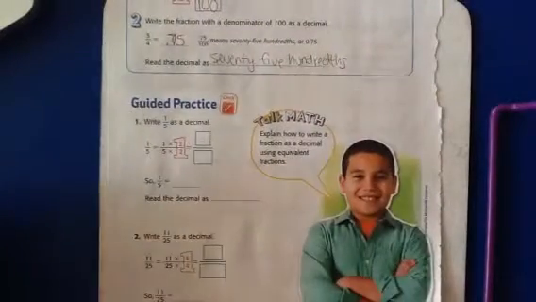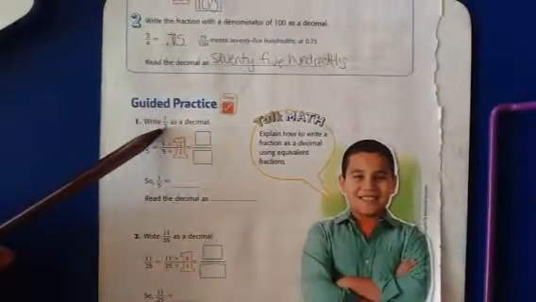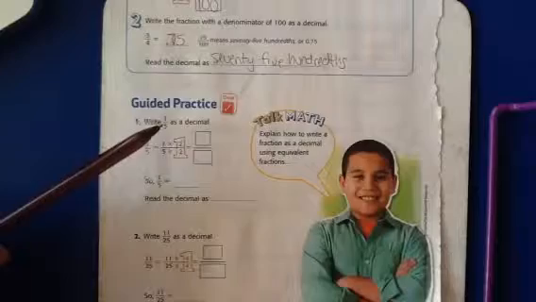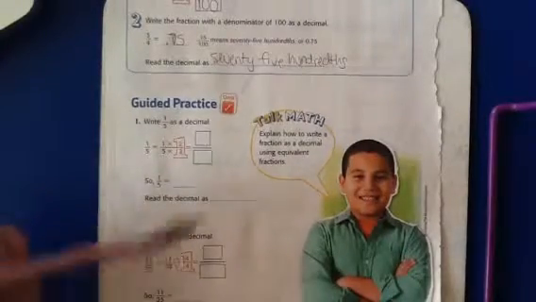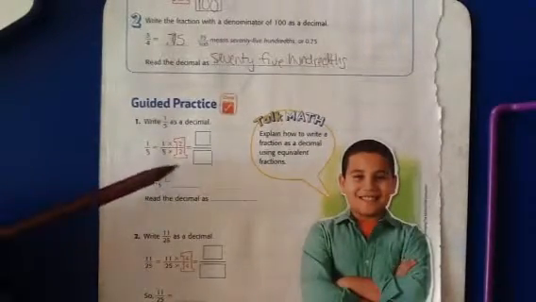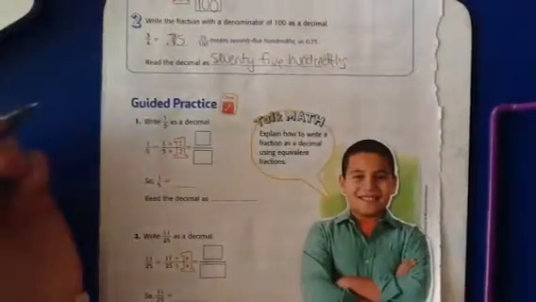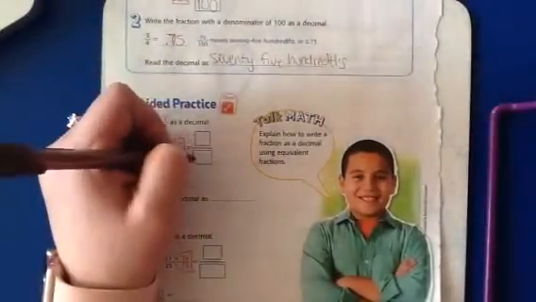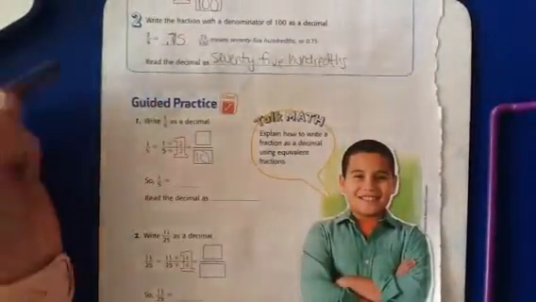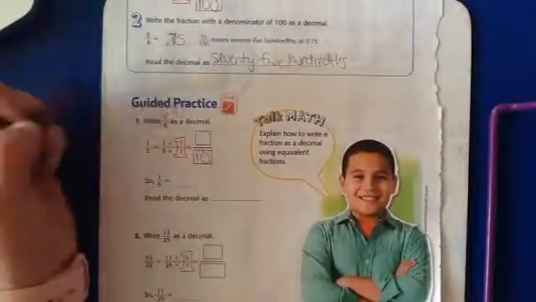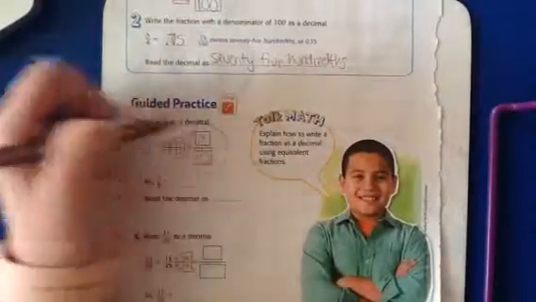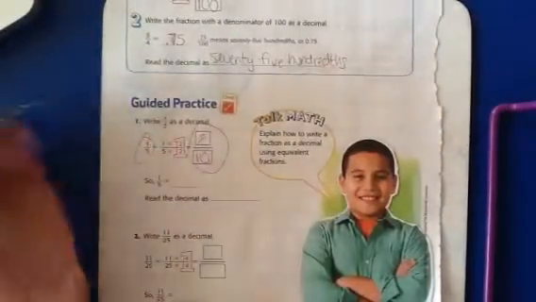So now we're going to write 1/5 as a decimal. And a multiple of 5 we know is 10. It's the closest one, so we're going to use 10 as our denominator. So 5 times 2 is 10. And what you do to the bottom, you also do to the top. So 2 times 1 is 2. So 1/5 and 2/10 are equivalent fractions.